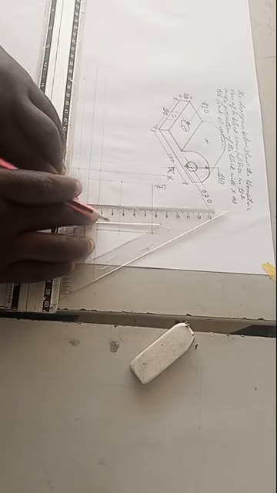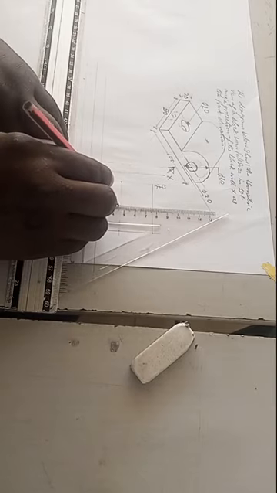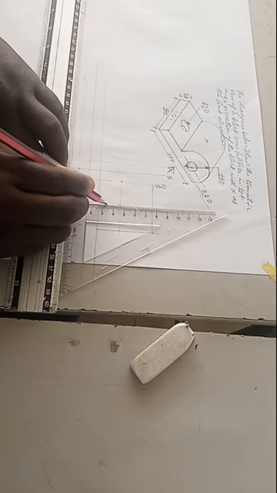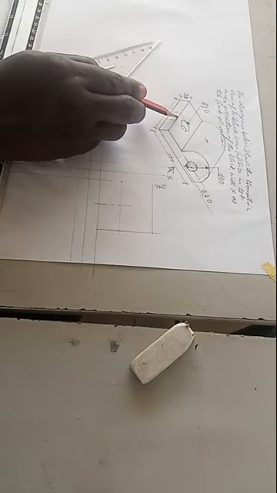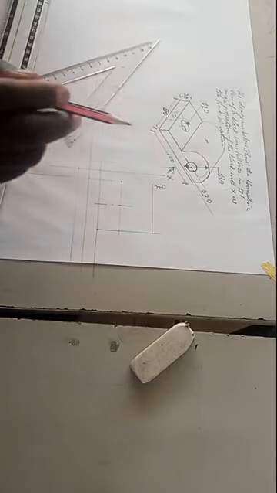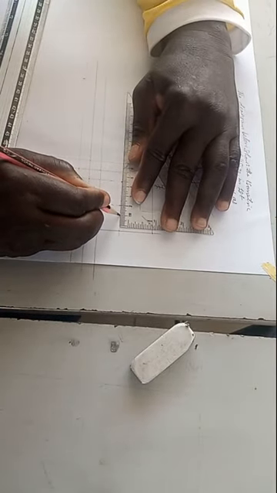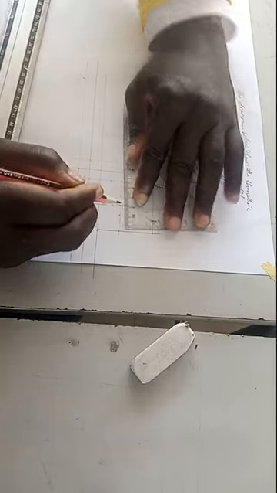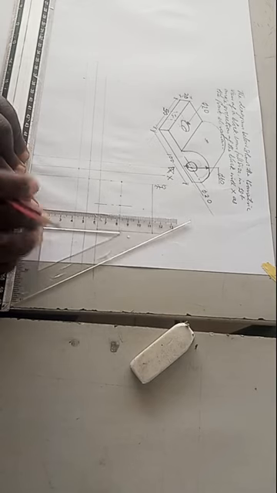So it will be a center line. You draw a center line at that point, long, short, long, short. From that point, which is the center of this circle, you measure 10 to the right and 10 to the left. That is 1 cm here, and 1 cm here. Then you draw it with hidden line.